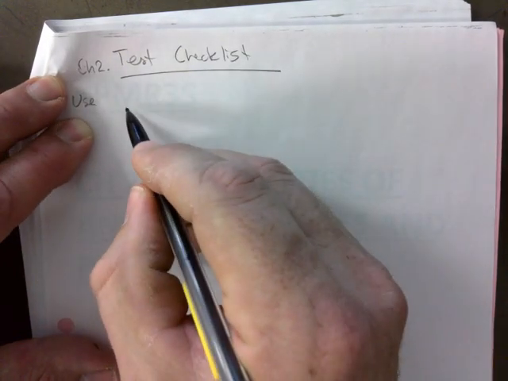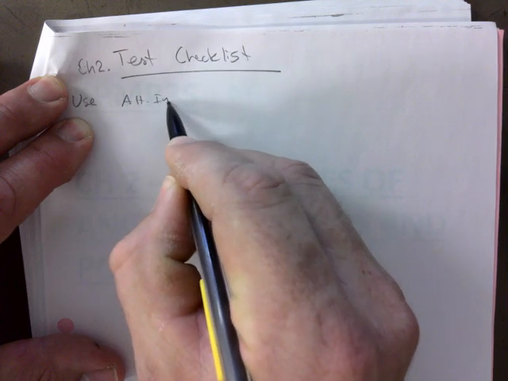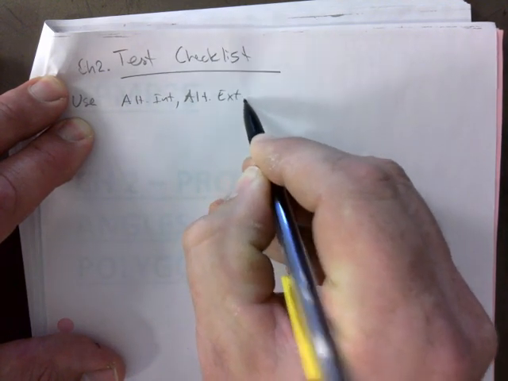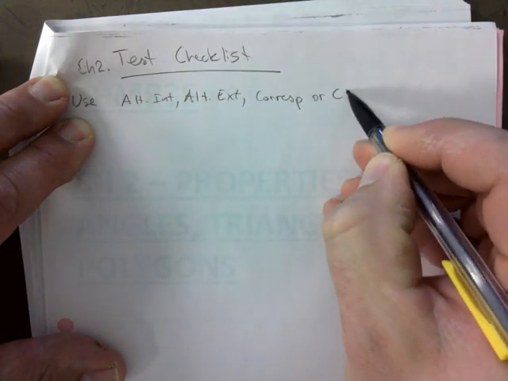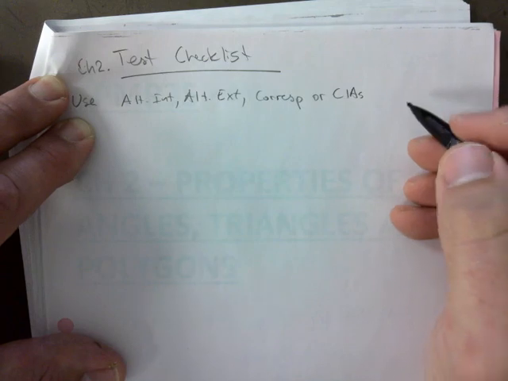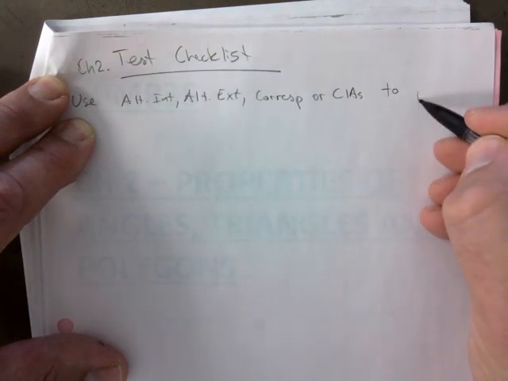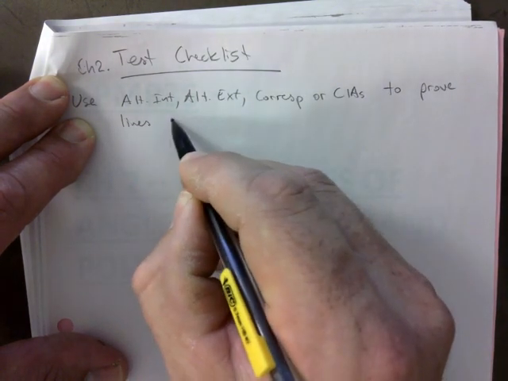Use alternate interior, alternate exterior, corresponding, or CIAs to prove lines are parallel.